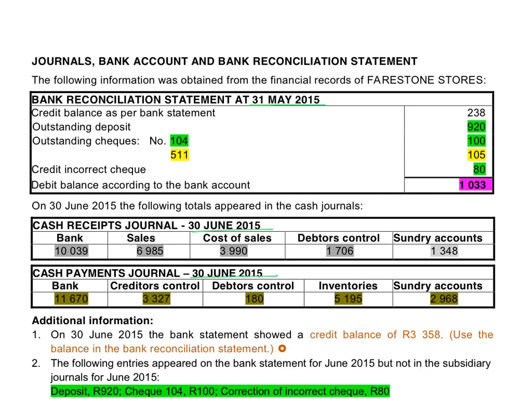The previous bank reconciliation statement on the 31st of May was provided. So the first entry that I must record is the debit balance that's given to us in this bank reconciliation statement at the end of the previous month. This is the opening balance in my bank account on the 1st of June. Then I will record the totals given to me in the cash receipts and cash payments journal. In the additional cash receipts and cash payments journal, we will start with these totals.